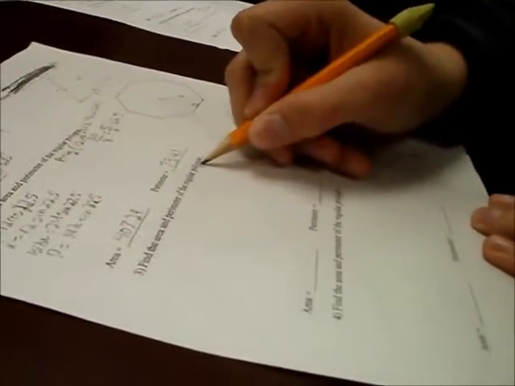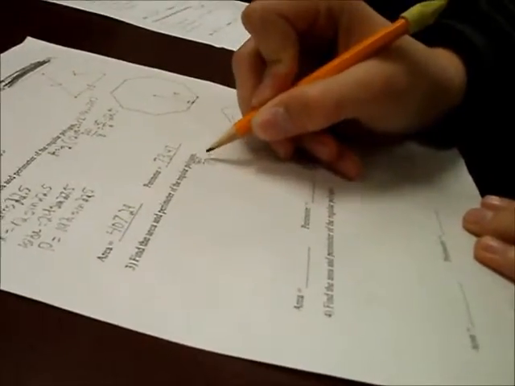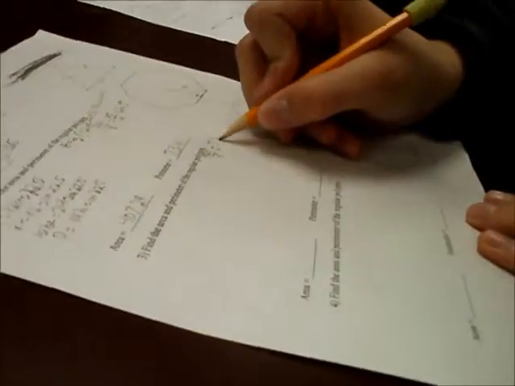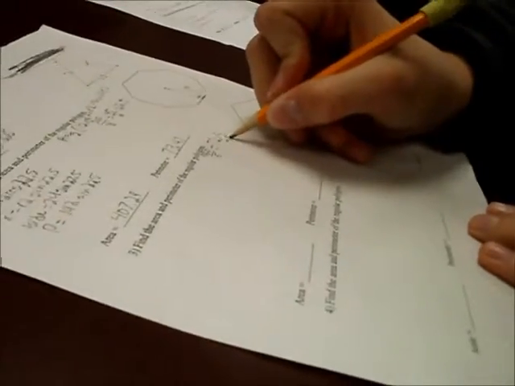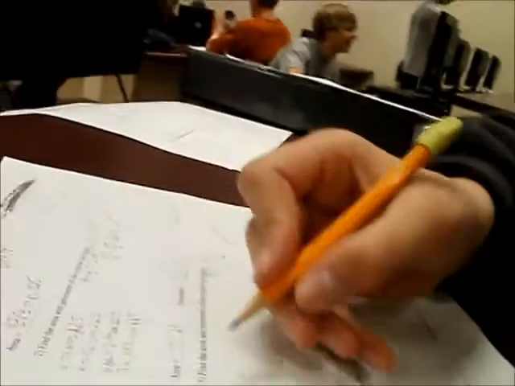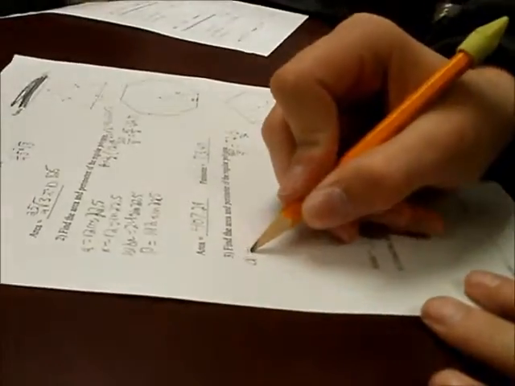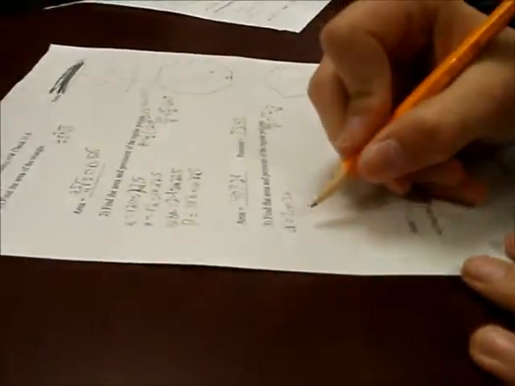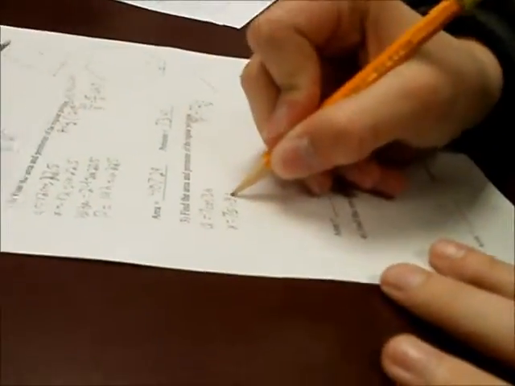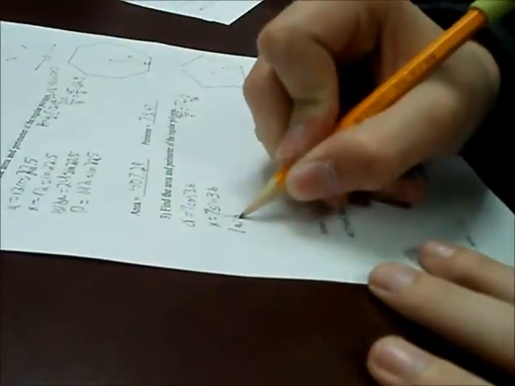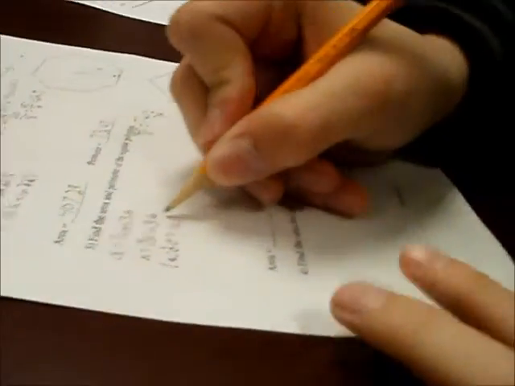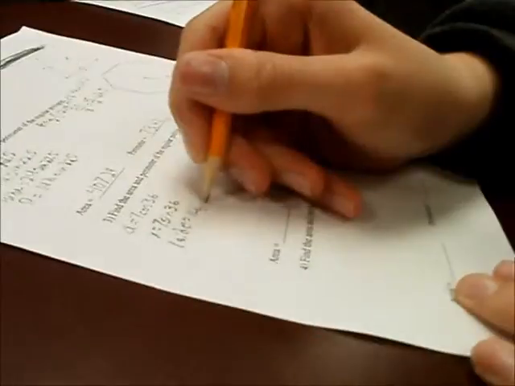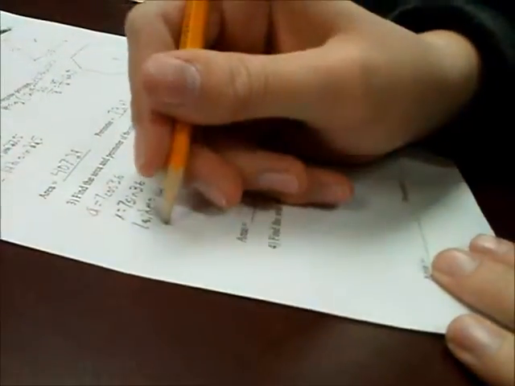Okay, for problem 3, we're going to do the same as we did above. We're going to find the area and the perimeter of the regular polygon. So we're going to start out by finding our angle, and since it's a five-sided figure, we take 360 divided by 5, which means each one equals 72. Since they have a triangle, divided by 2 equals 36. That means to find the a, we're going to use cosine, so we're going to take a equals 7 times the cosine of 36, and x equals 7 sine of 36.